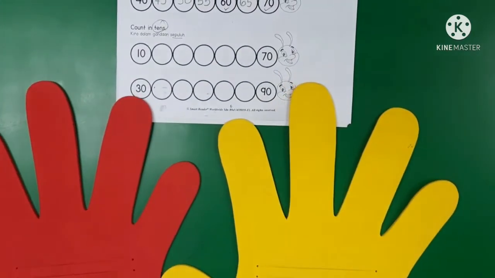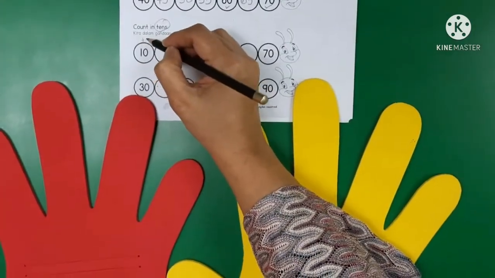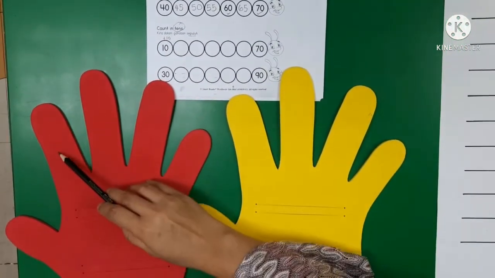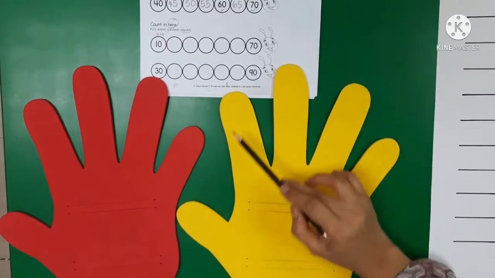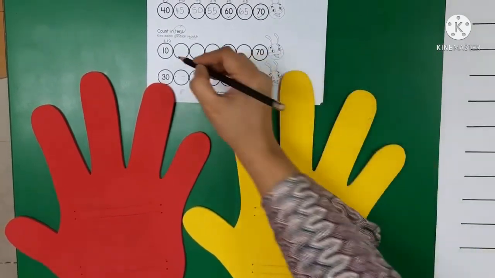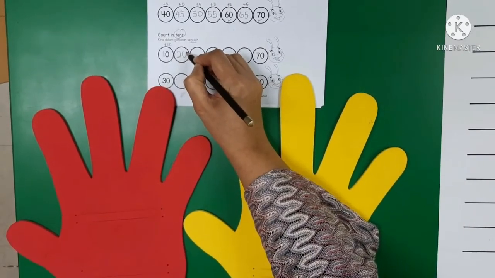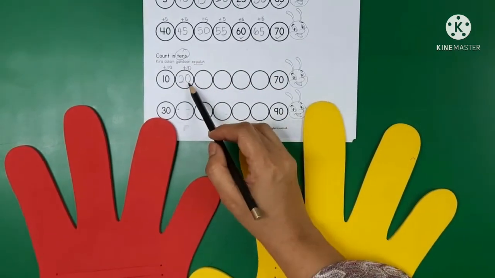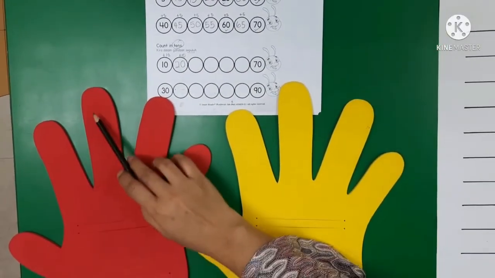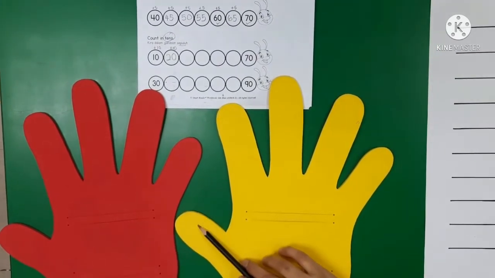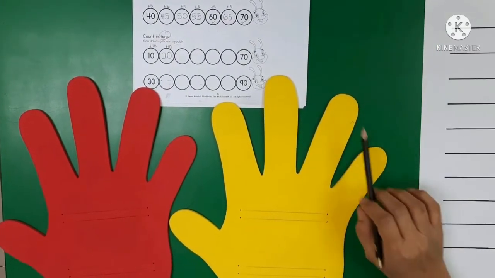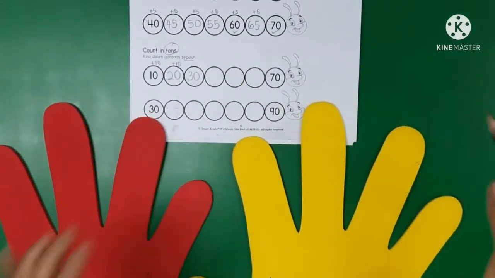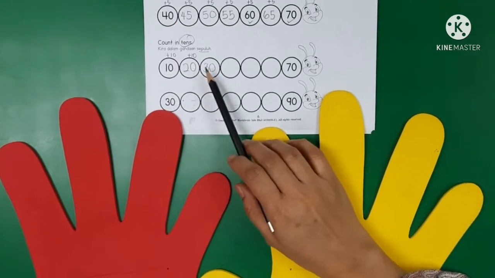Given number here is 10. So what do we do? We add another 10 to number 10. 10, 11, 12, 13, 14, 15, 16, 17, 18, 19, 20. So, we got 20, then we add another 10. 20, 21, 22, 23, 24, 25, 26, 27, 28, 29, 30. You see the pattern? 10, 20, 30.